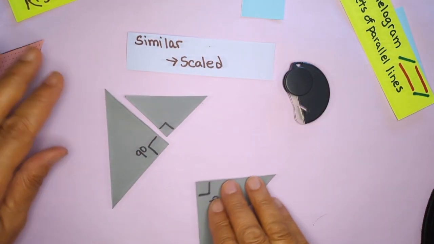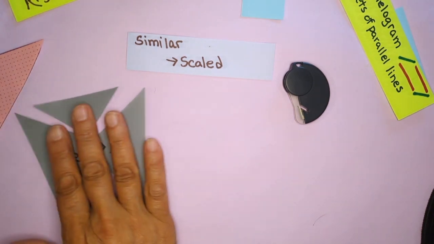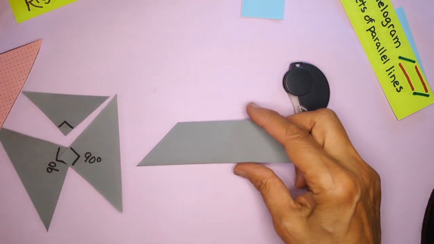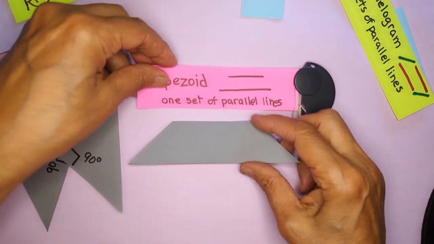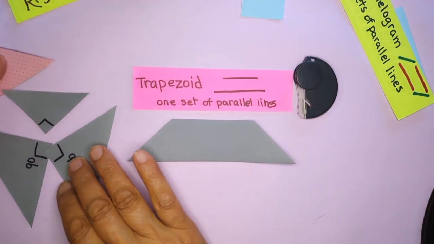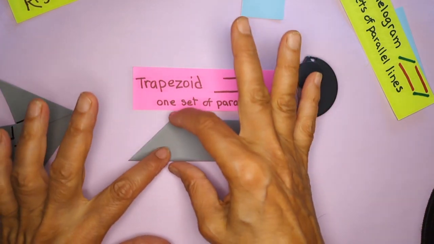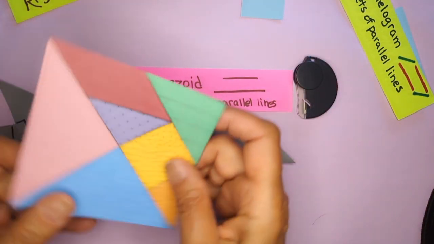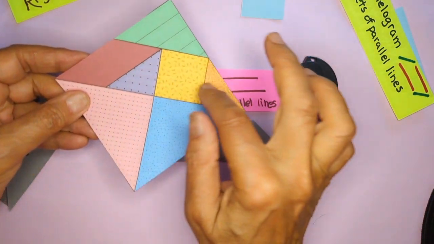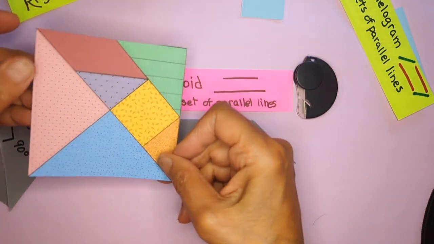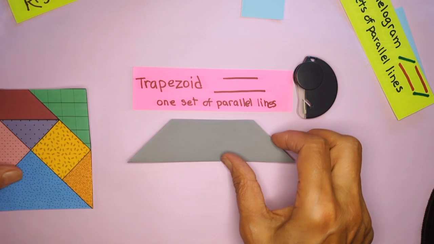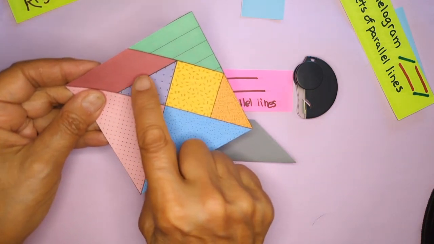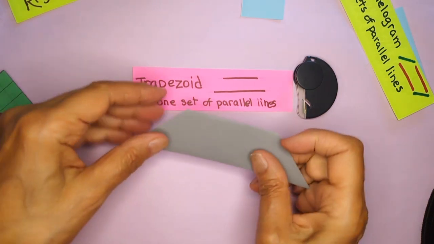Okay, so let's put these aside now and go over to here. So this is our trapezoid again, because it's got a set of parallel lines, but as you can see, there is no single trapezoid in our tangram, but there is a line that divides these 2 sides in half.